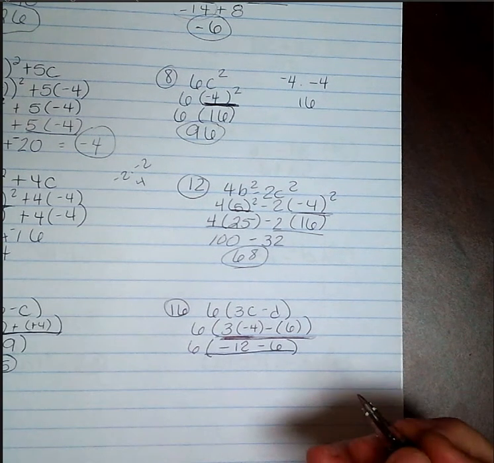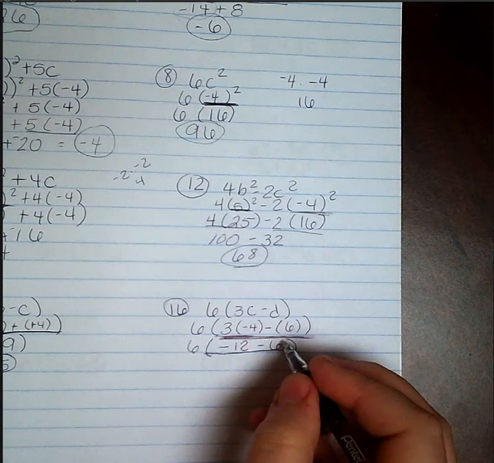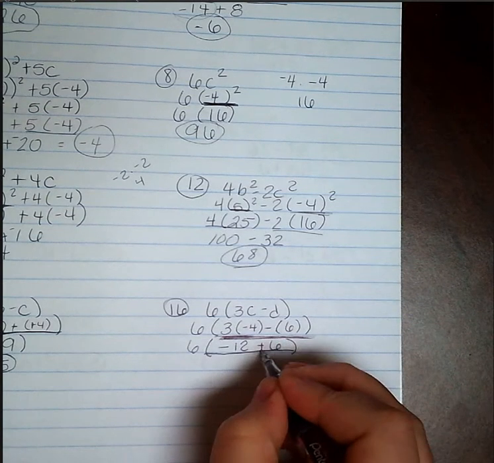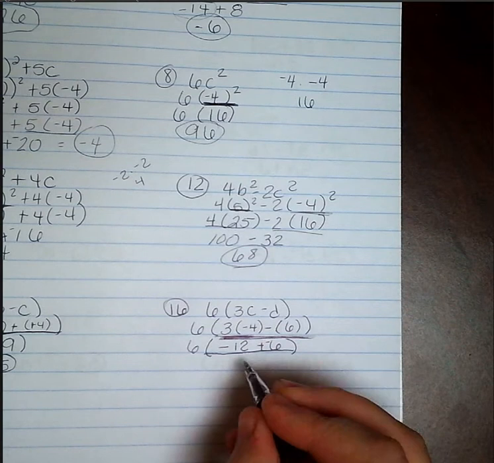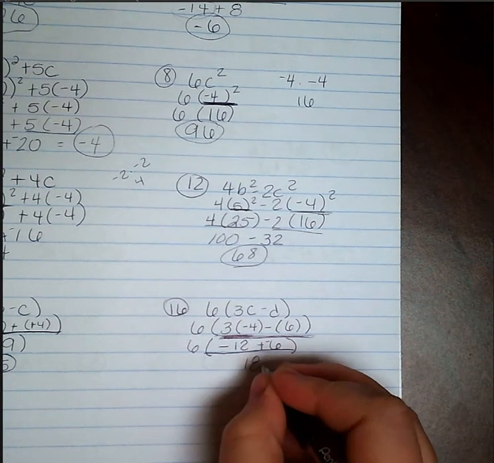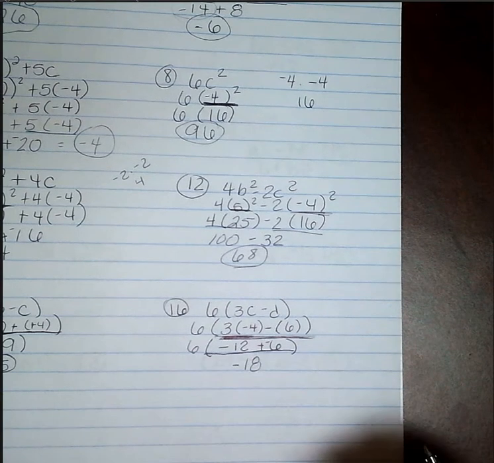So I have negative 12 minus 6. Keep, change, opposite. So you're adding and your signs are the same, so that means that you're going to add those together and keep the sign.